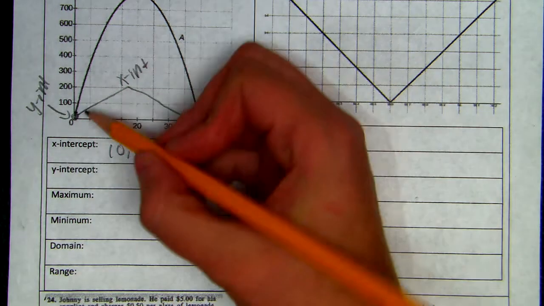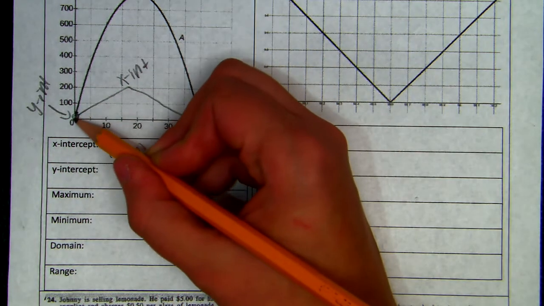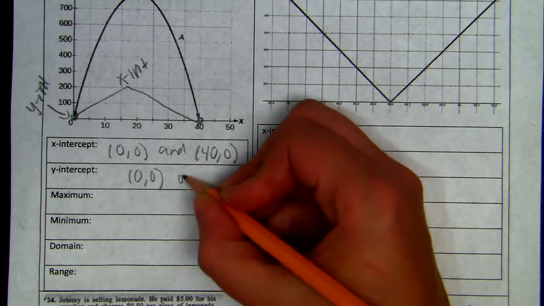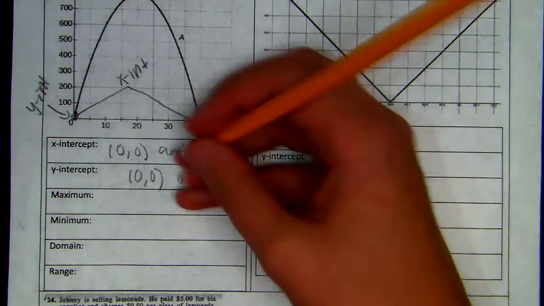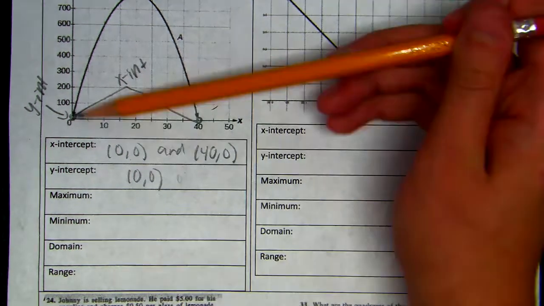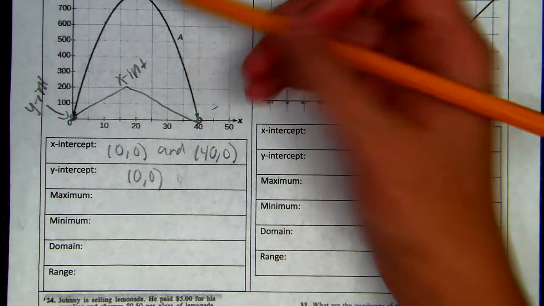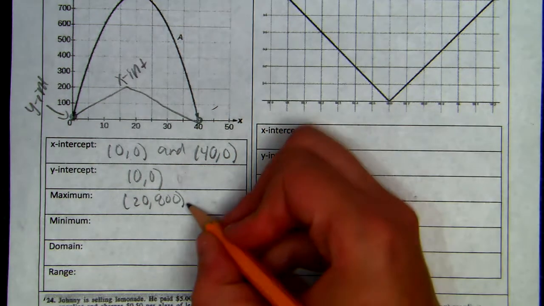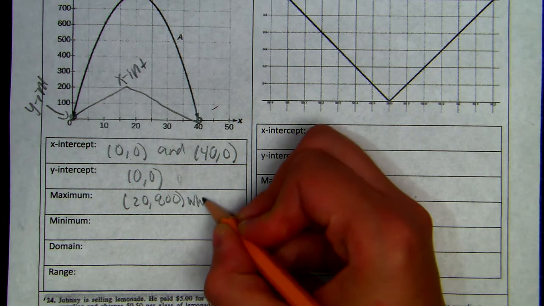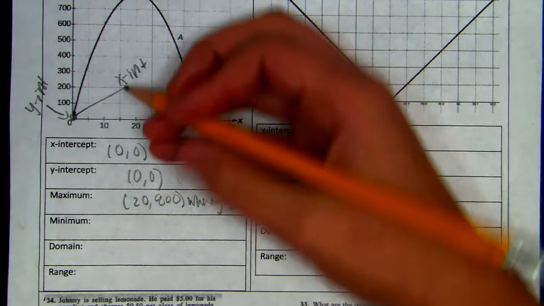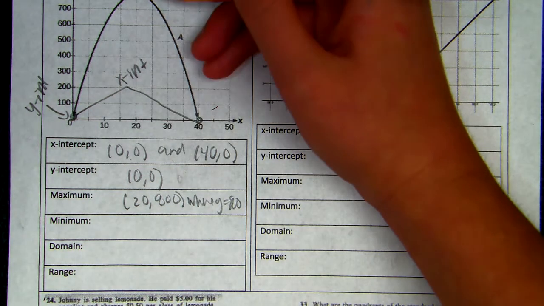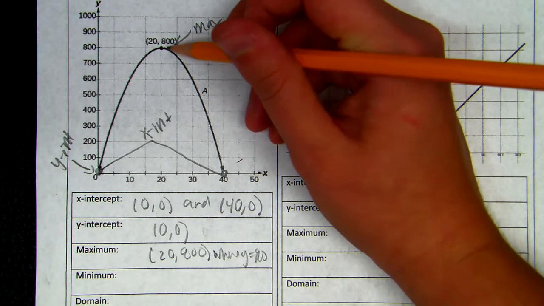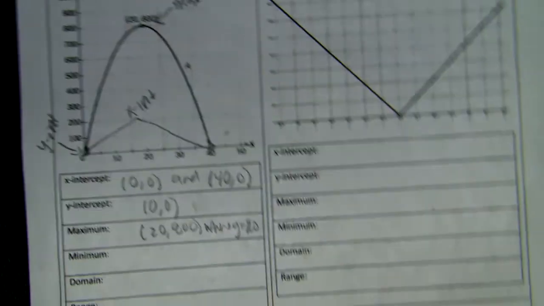It only is going to cross our y-axis in one place, however, and we see that it's going to cross our y-axis at 0, 0. Our y-intercept is over here at 0, 0. Our maximum is going to be the point 20, 800, or we could also say where y equals 800, because our maximum is going to be our highest y value. See that up here, 800, our maximum value is the vertex of this parabola.